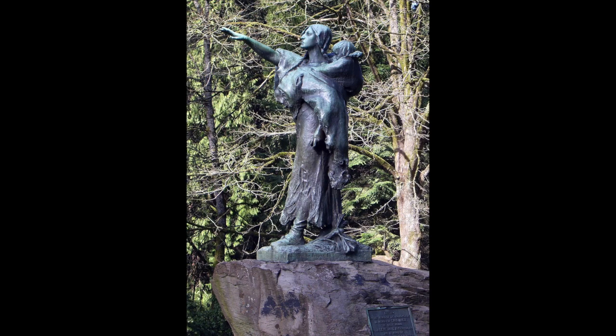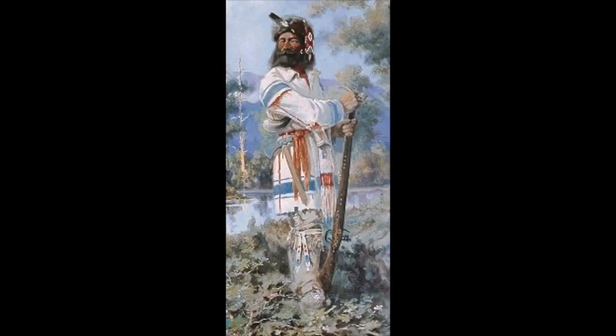Now, this is a statue of Sacagawea in Washington Park in Portland, and as you can see, she's holding a baby. Sacagawea gave birth to her first son during the journey and carried him on her back. Now, Sacagawea's husband, Charbonneau, was also on the journey. Lewis and Clark initially hired him as a guide and interpreter.